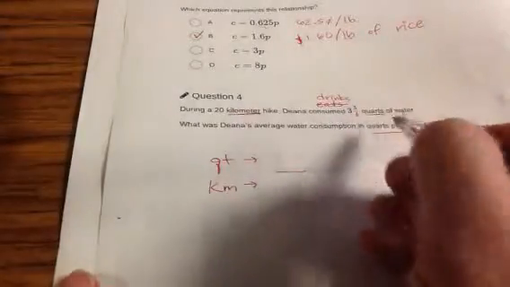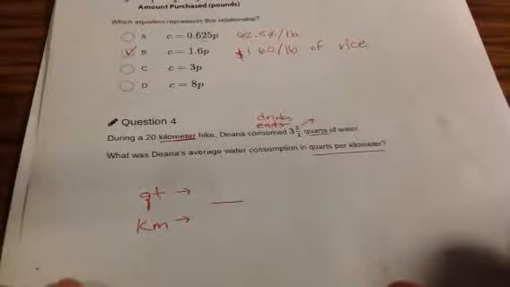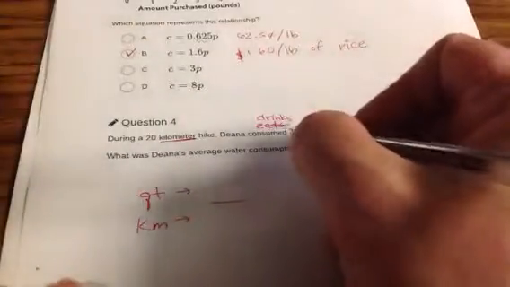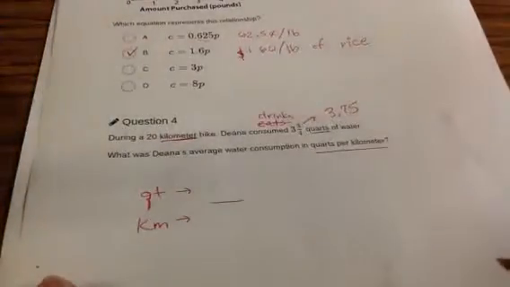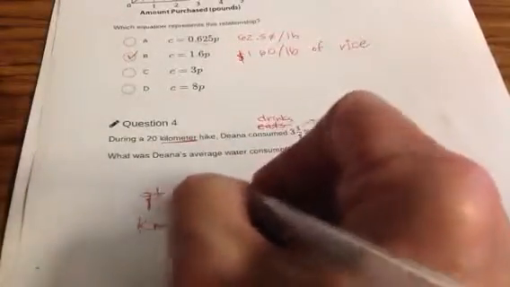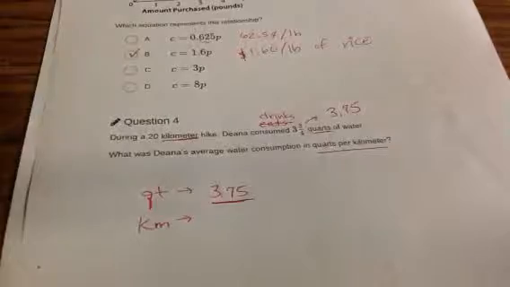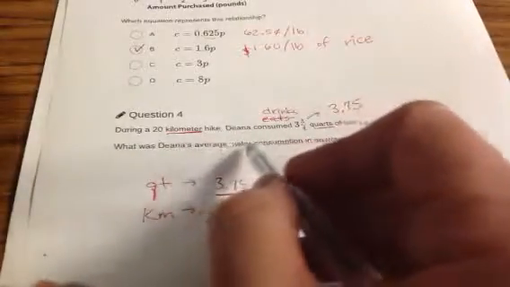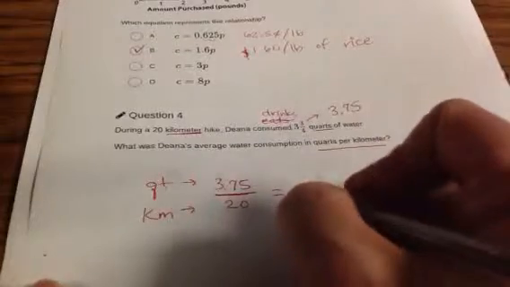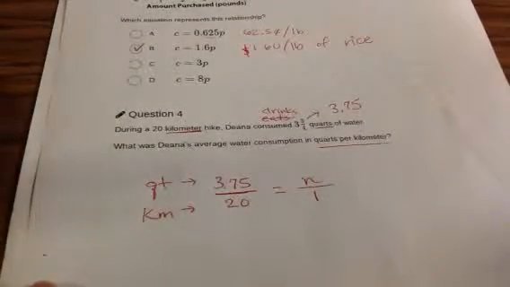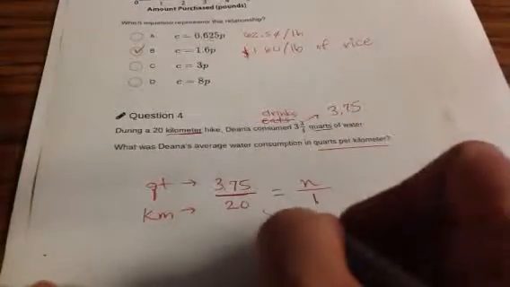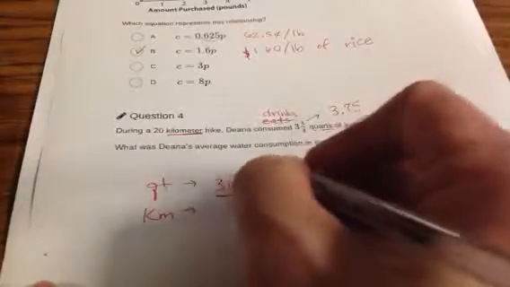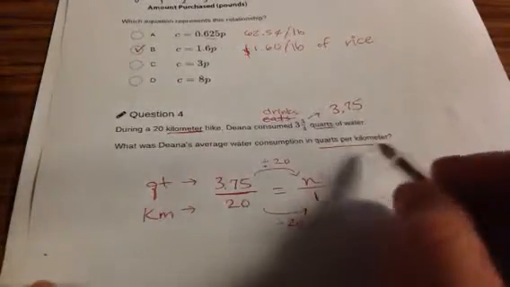Okay, if she drinks 3 3/4 quarts, I'd like to change this to a decimal. Who can tell me what is 3 3/4 as a decimal? Okay, the 0.75 is going to be for the 3/4. What about the 3? 3.75. Nice. Beautiful job together. Both you guys get scans. Now, 3.75 is going to go on the top. For how many total kilometers did she go? 20. That was the total. Now, you need to figure out what was her average water consumption in quarts per 1 kilometer. So you need to figure out per 1, and that's going to be an N. To get from here to here, you divide by 20. So you divide 3.75 by 20, and that will get you your answer in quarts per kilometer. We'll pick it up right there.